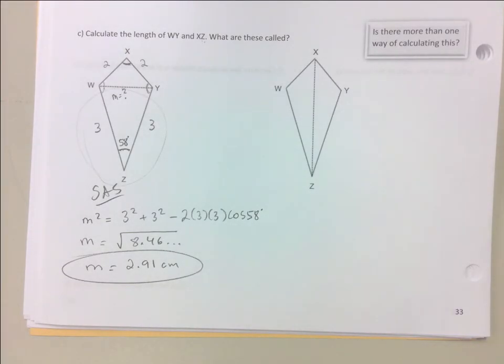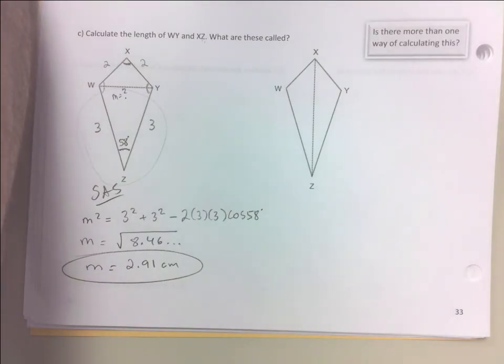A completely different answer, right? What did I do? Let me check. It's 2.91, right? My key says 1.92, but that is just wrong. Sorry if you looked at the key and were wondering what's going on, it's 2.91.